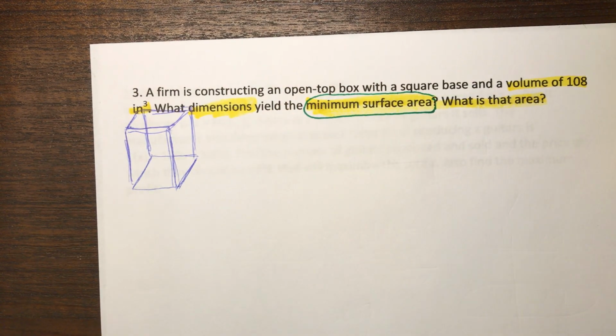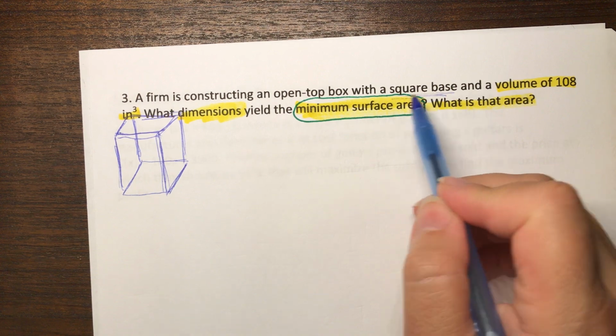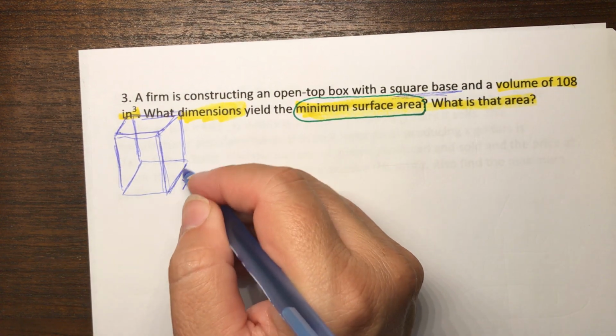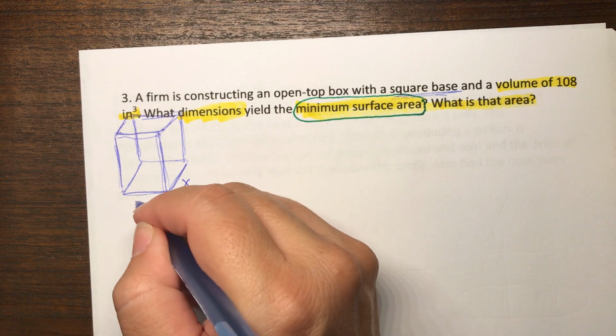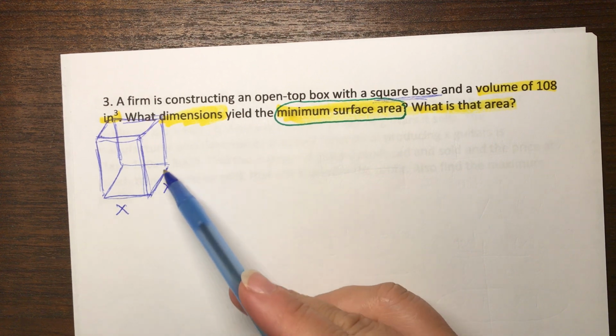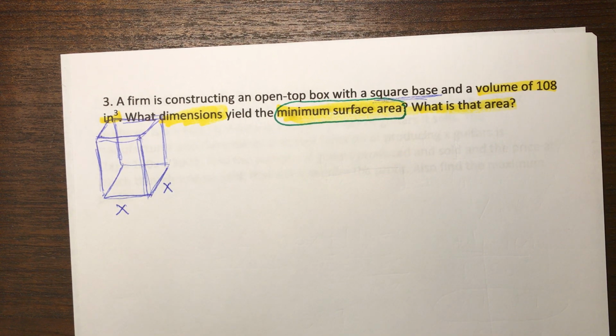Okay, so what do I know about this box? I know that the base is a square. So what does that mean? That whatever we call the length is the same as the width. So the bottom has the same length and width. So let's call it an x, yes? Instead of call it length, length, or width, width, there you go.